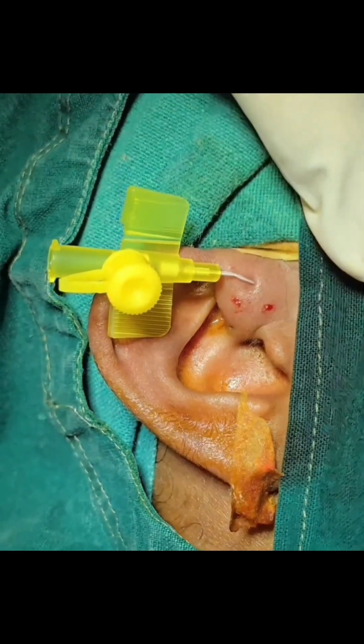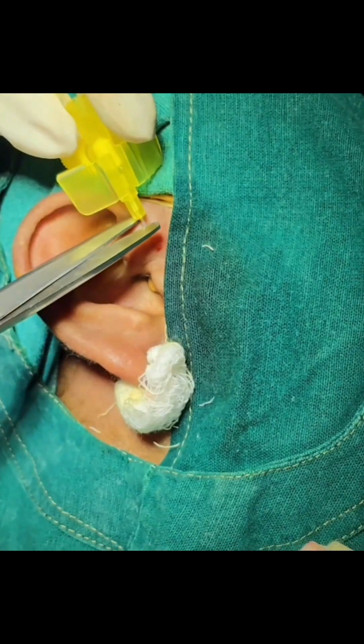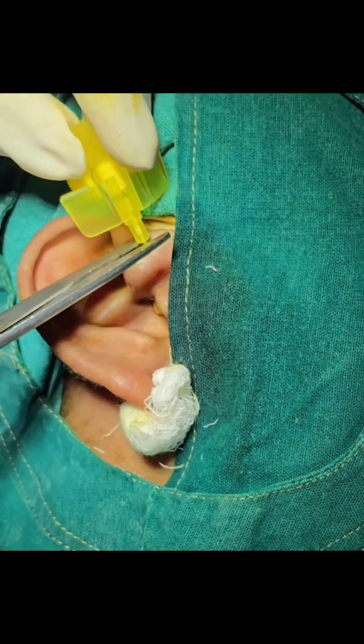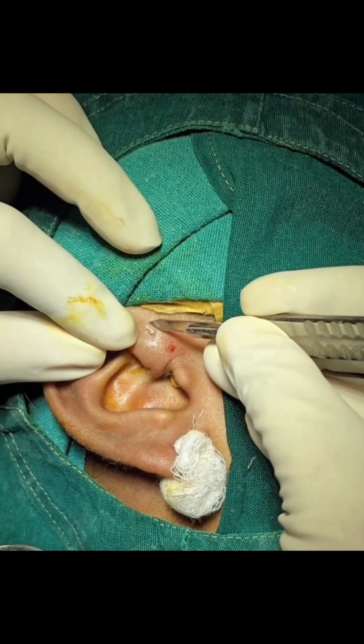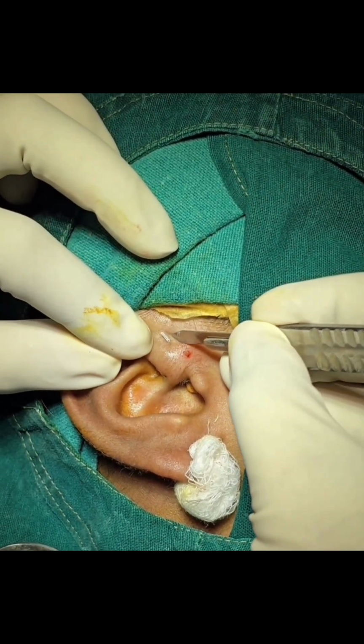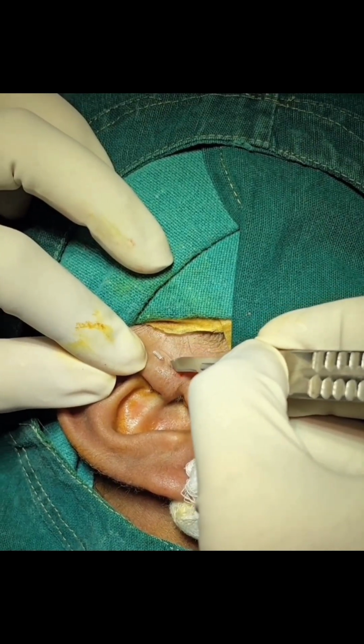This is a young girl who had recurrent painful swelling in the preauricular region with pus discharge, which was treated conservatively to cure the active infection, and then I subjected her to surgery after 3 weeks.